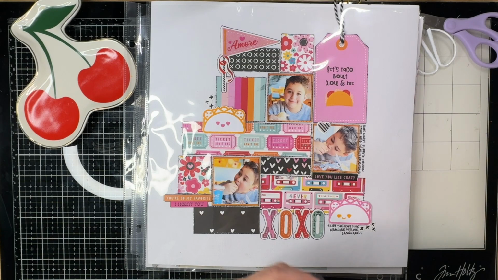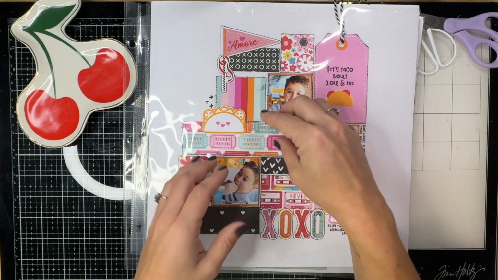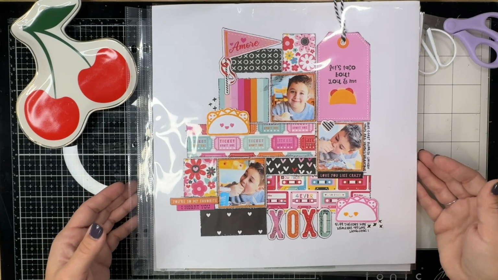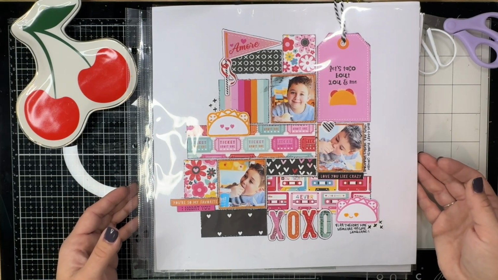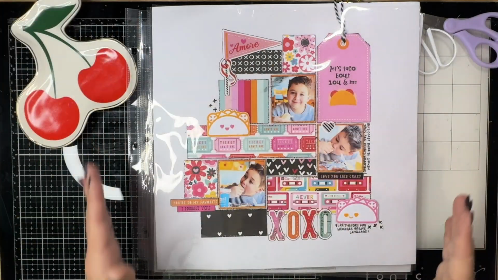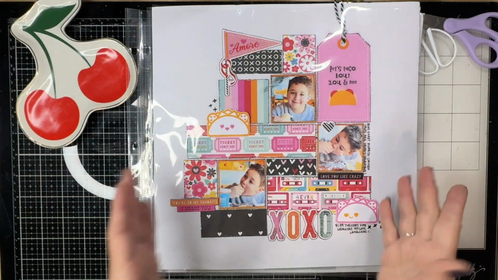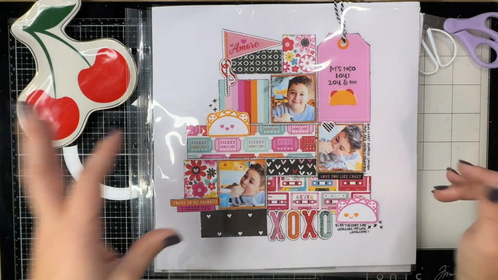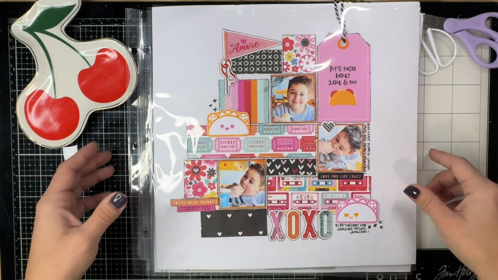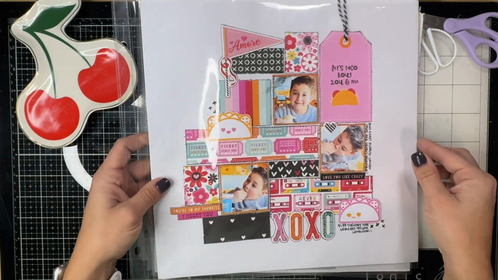But my photos are all squares, and then each piece of paper lines up nicely with those squares. And that is still a grid, even though it doesn't have a defined shape. It's not a rectangle, it's not a square, it's just kind of a blob. But all of the pieces form like a puzzle to create a type of grid.